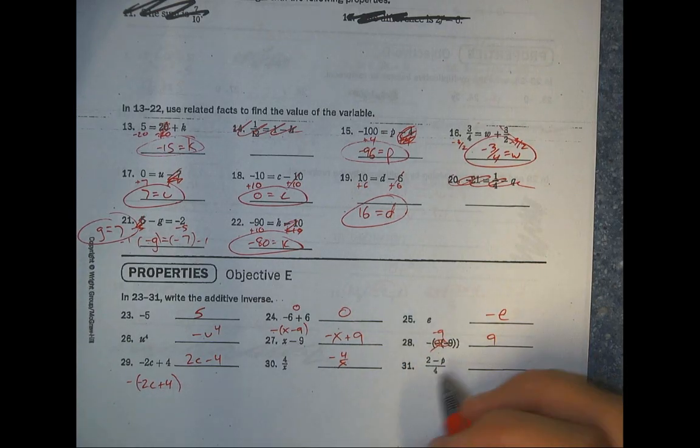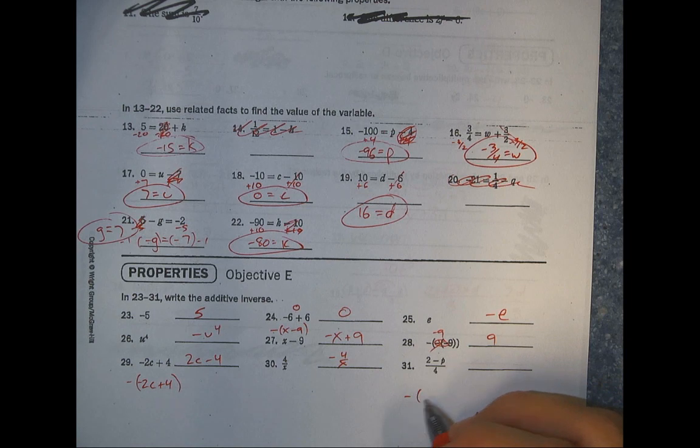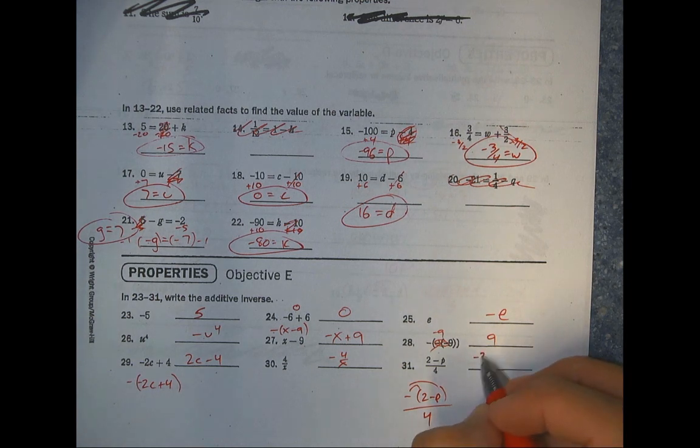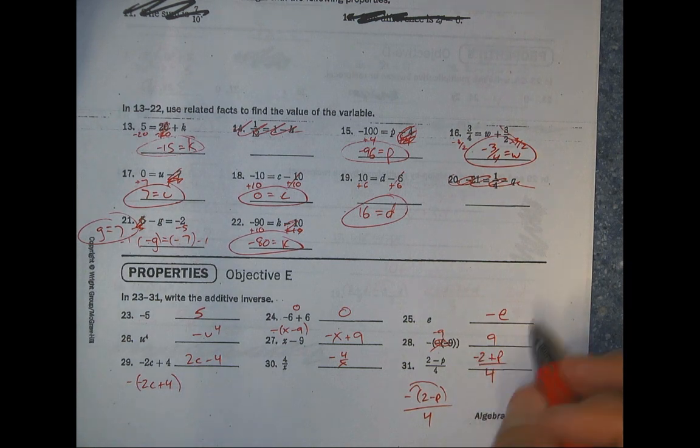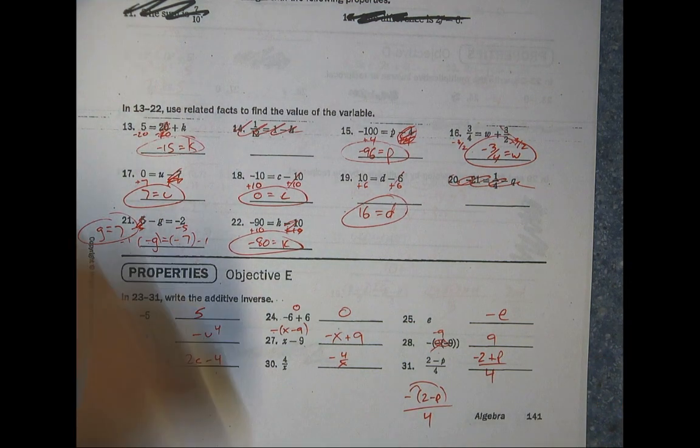And right here, it's going to be the negative version of it, but you need to think of it like a quantity like this. So we're going to distribute that negative. So you're going to get negative 2, and then you're going to get positive p when you distribute that negative over 4. Now you could split this up into 2 pieces, and because it's 2 over 4, you could simplify to 1/2, but since it's not a whole number, we're just going to leave it like that.